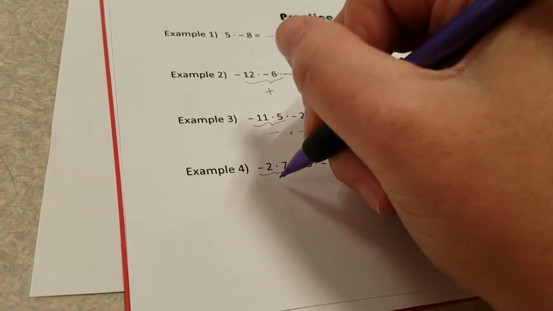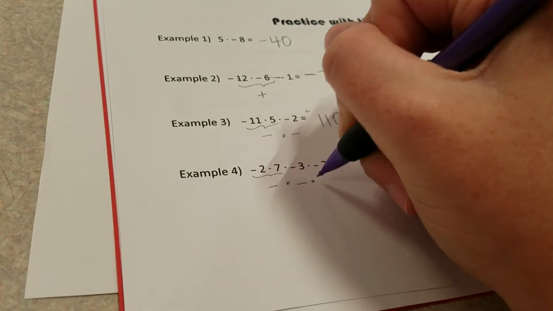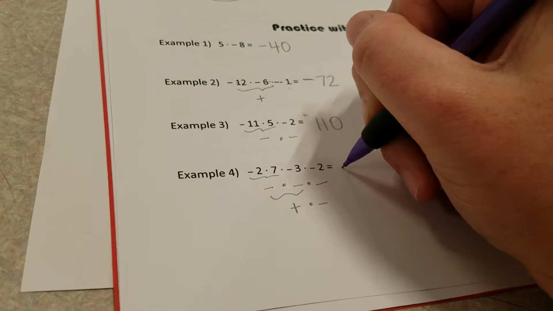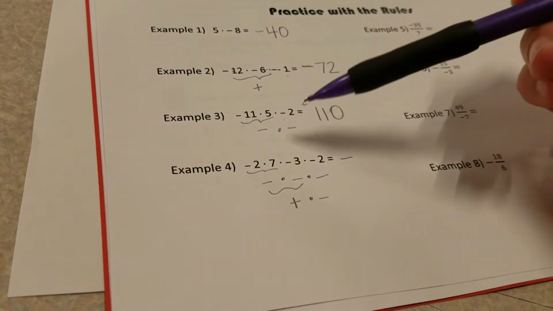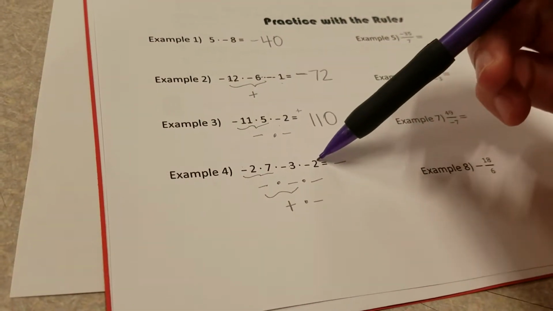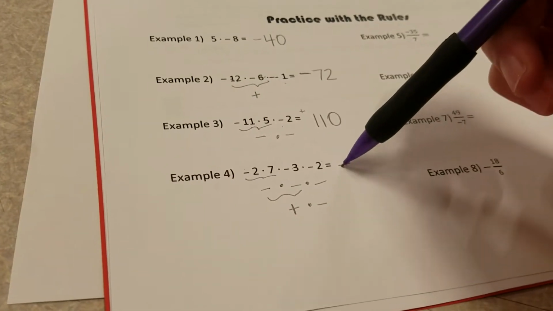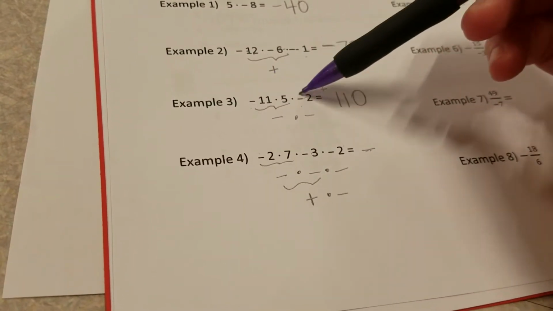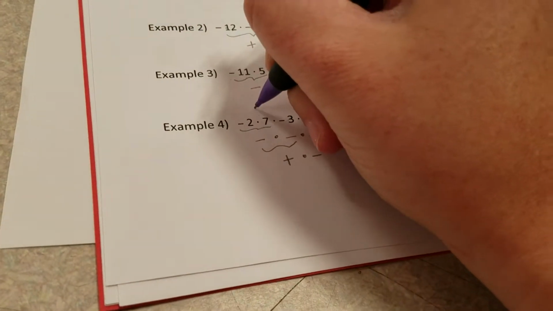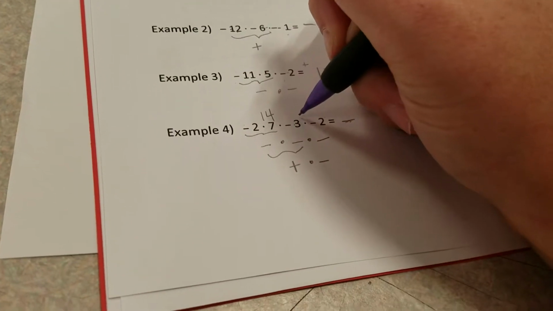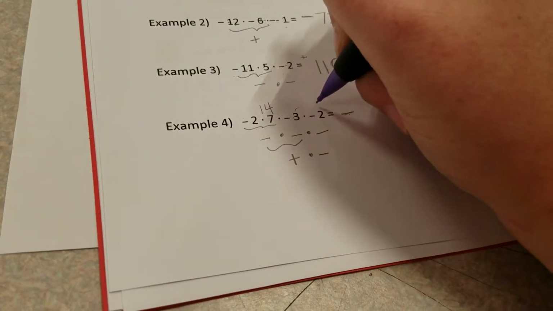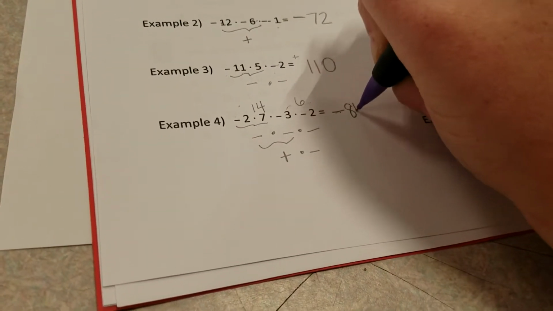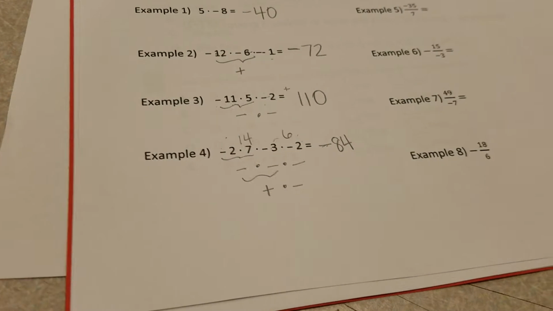Here, these give me a negative times a negative times a negative. Negative times a negative is a positive, times a negative, my final answer is negative. You can also look, if it's an odd number of negatives and you're multiplying, you're going to end up with a negative answer. If it's even, you'll actually end up with a positive answer, like we saw up here in example 3. 2 times 7 is 14. I'm also going to use the associative property here and put those two together, times 6. 6 times 14 is going to give me 84, and I get negative 84.